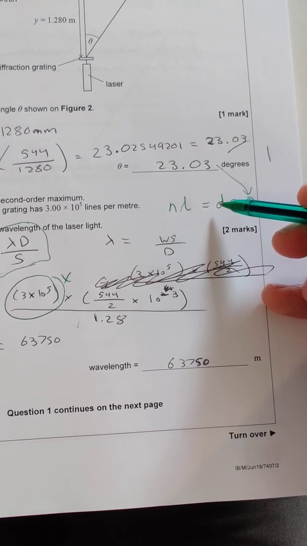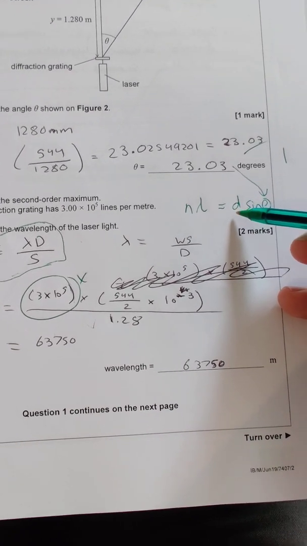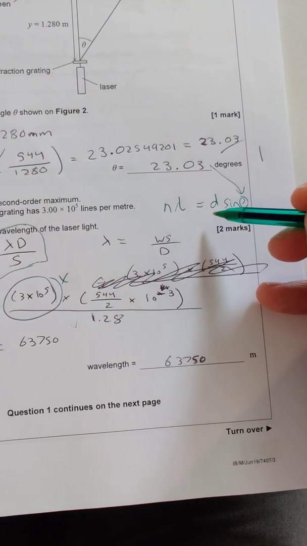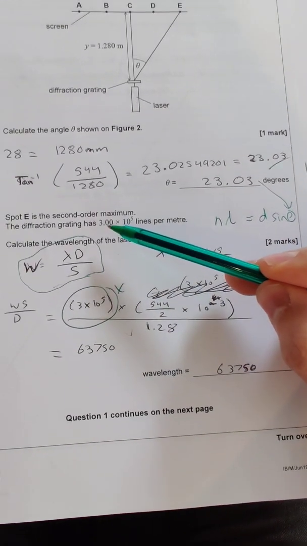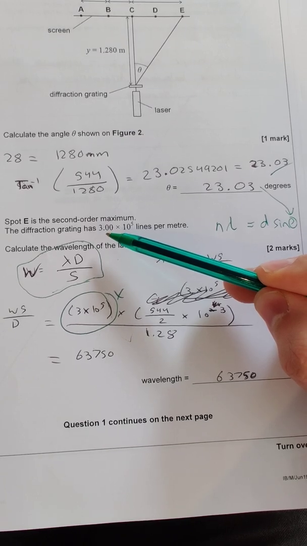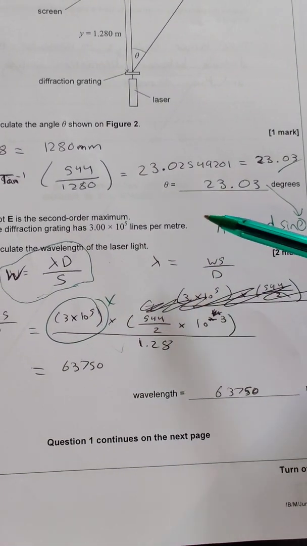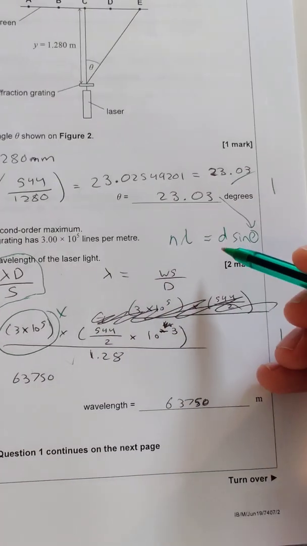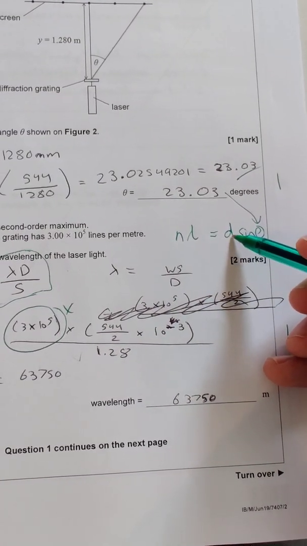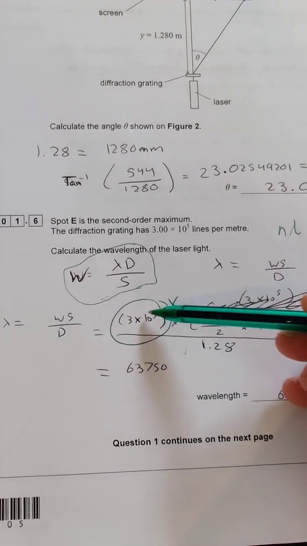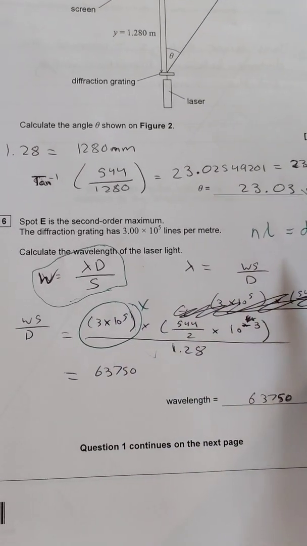And the thing that's caused the most problems is this d. If you use the equation, you rearrange it, and you accidentally use for d this value here, 3 times 10 to the 5 lines per meter, then at least you're going to get one of the 2 marks available. So this caused a lot of people a lot of problems. You can see that this student here has also taken d to be 3 times 10 to the 5.